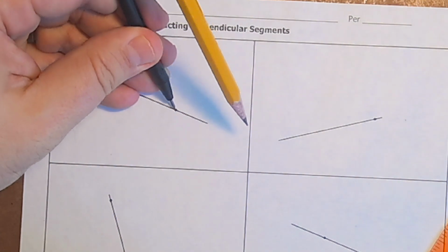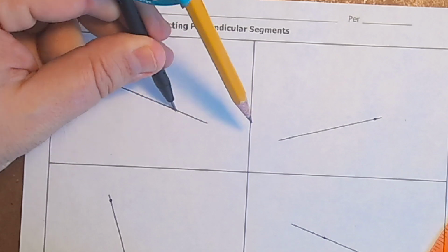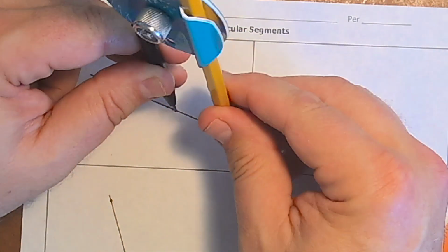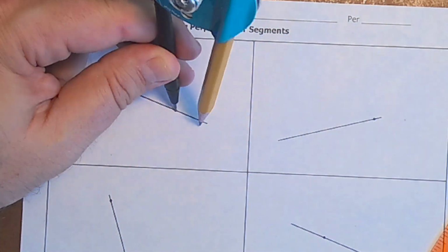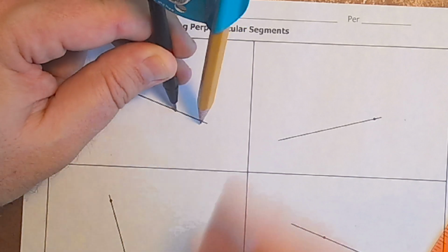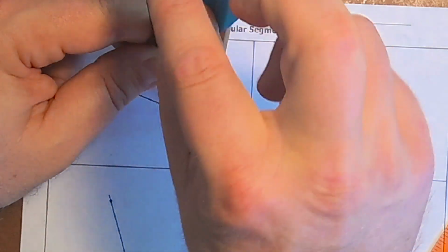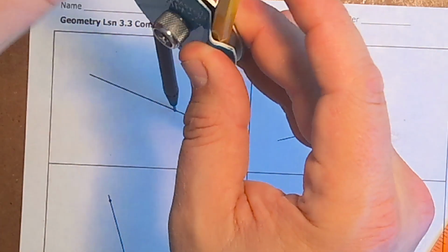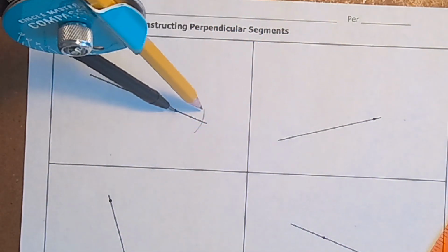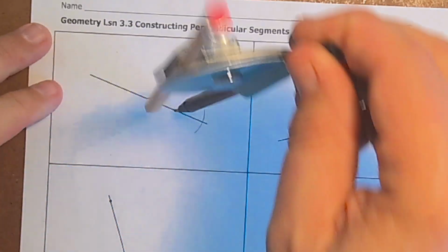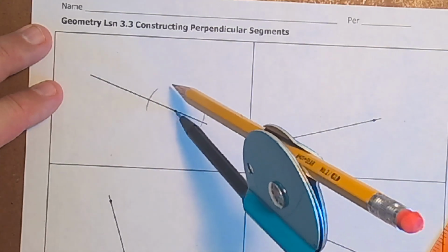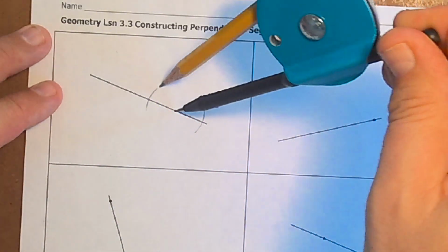Let's put our compass pointer right there on that point where we want to draw our line through. And then let's set our compass opening. So loosen up your compass a little bit. Let's set our compass opening just so it comes in like the end of that starting line segment, right in there. All right, now watch what I'm going to do first before you do it, okay? I'm going to draw an arc through this side of my line segment like that. And then I'm going to swing my compass around over here, and I'm going to draw an arc through this side of my line segment like that. See what I did? Arced on one side, and I arced on the other side.